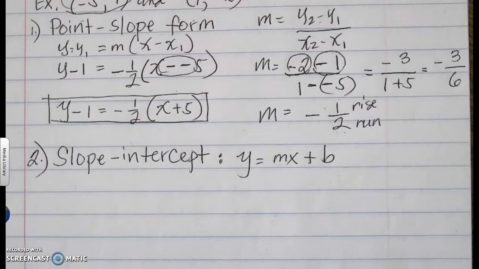After the point slope form equation, the easiest way to go is by doing the slope intercept form, which is y equals mx plus b. Your only goal is to make sure that your y is isolated.